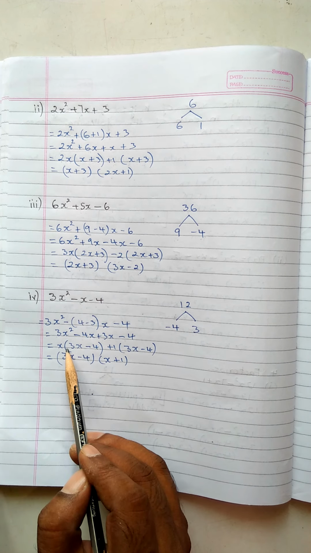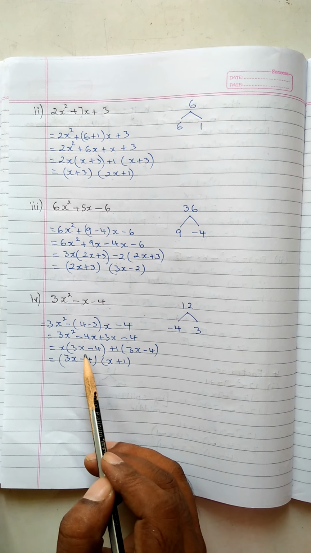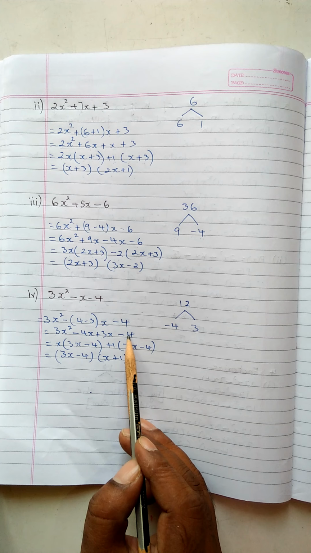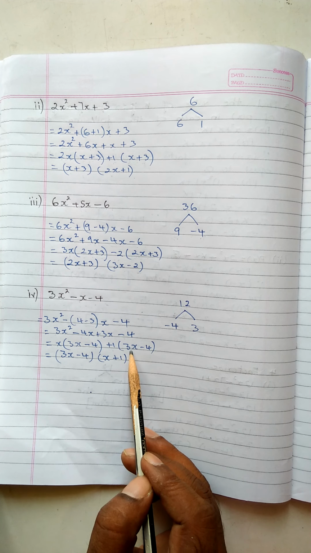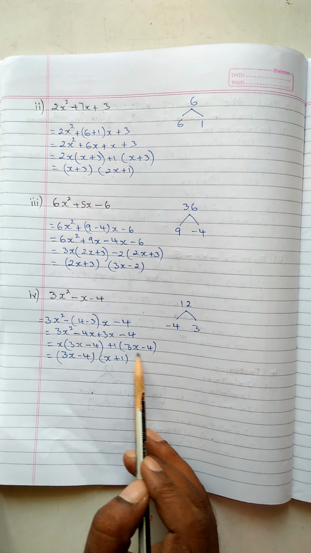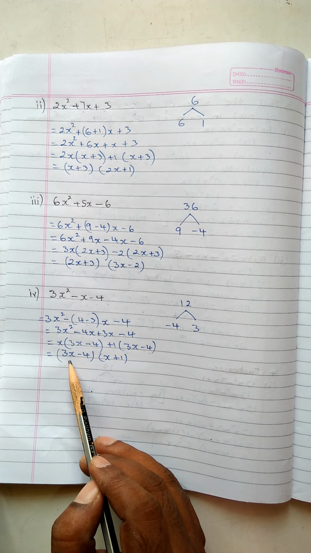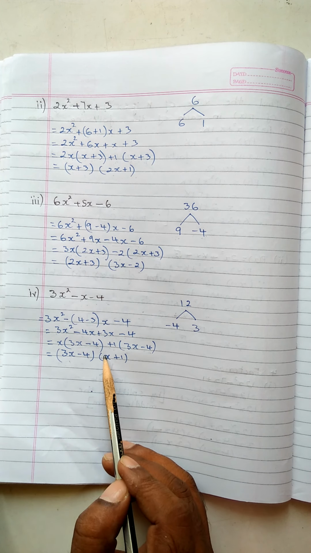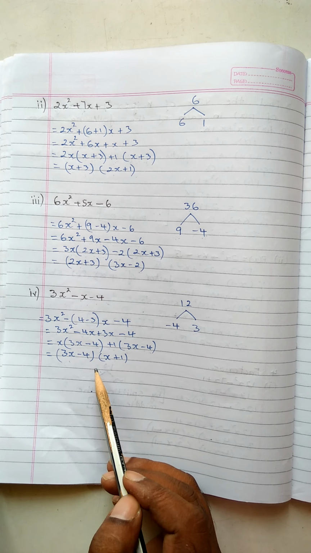From these two, I am taking common. Only x can be taken as common. Remaining is 3x minus 4. So here also, from these two, I can take only plus 1 as common. So remaining is 3x minus 4. From these two, 3x minus 4 can be taken as common. Remaining is x plus 1. And thus, we have factorized.